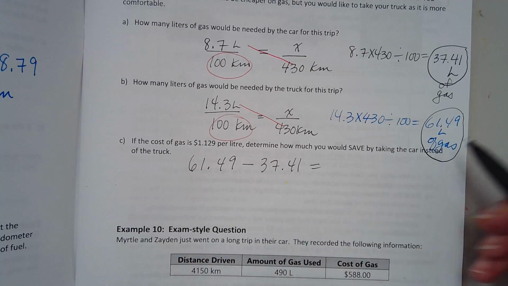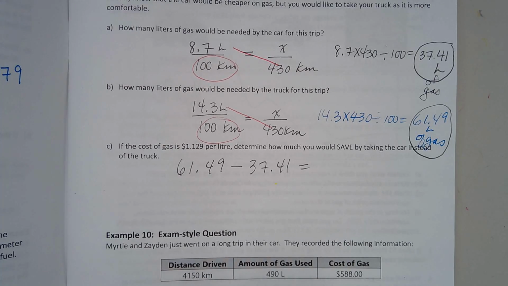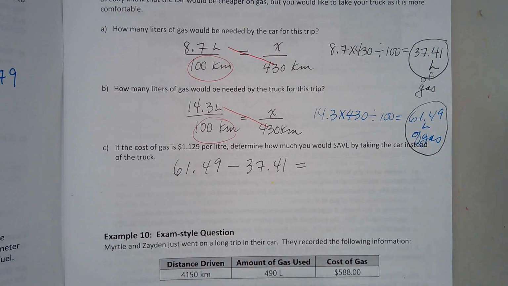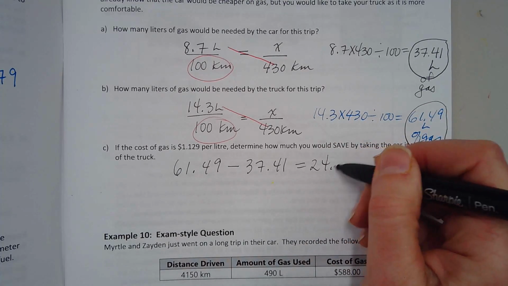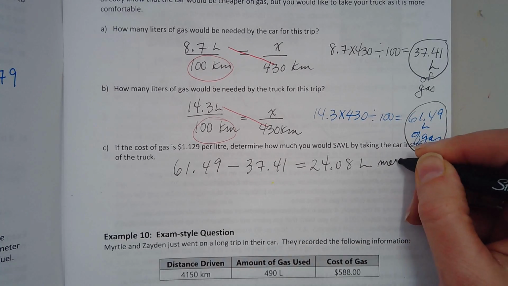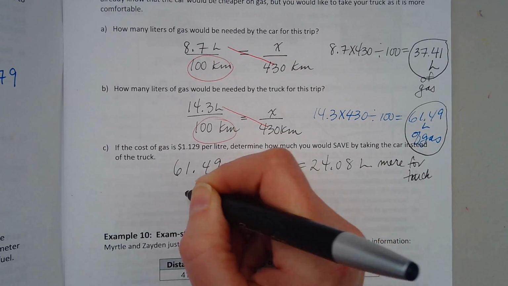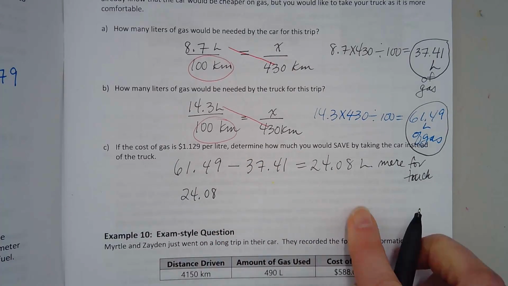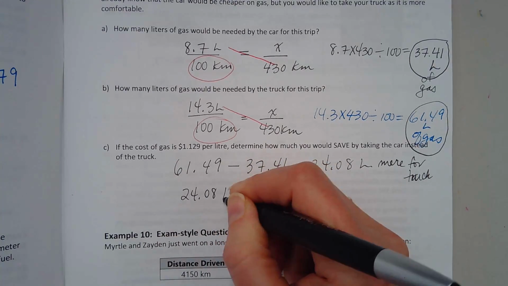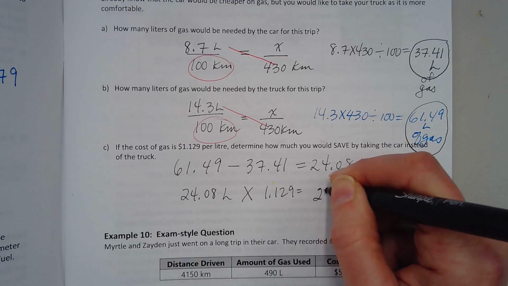So what Selena did is she just said, well, the difference between the number of liters of gas is going to be the extra amount that the person has to pay, right? I could either go through this many liters or this many liters, so the difference in liters is going to be the difference in cost. So she got a difference of 24.08 liters more for the truck. And then she took that extra liters that the truck will use and multiplied it by the cost. And that gave her an answer of 27.19.